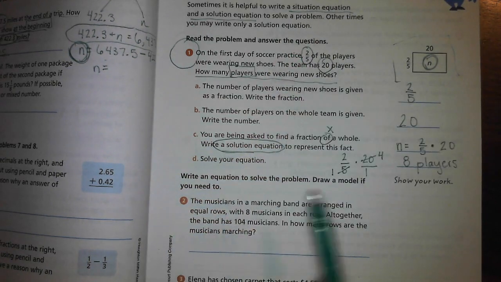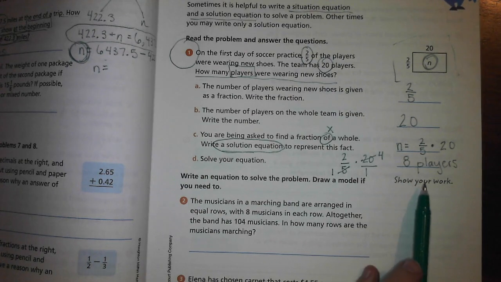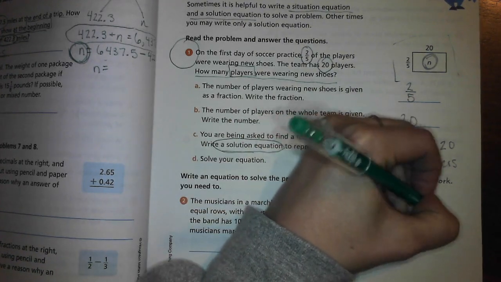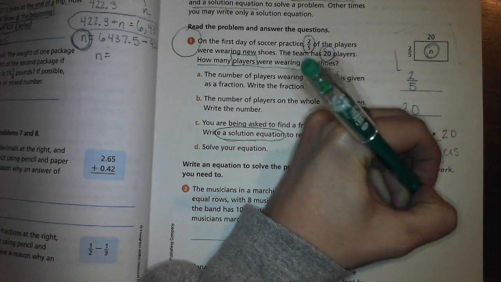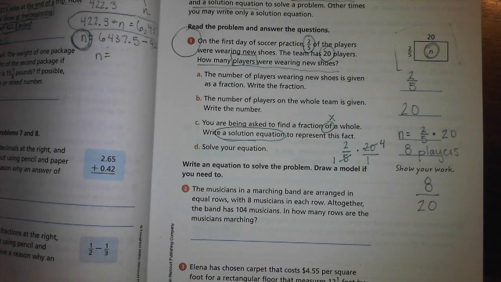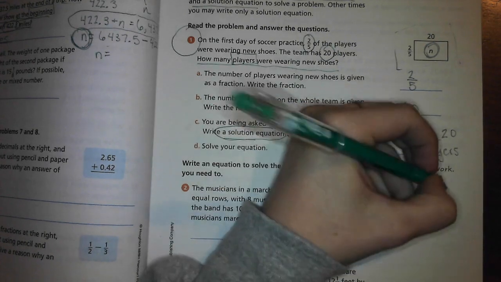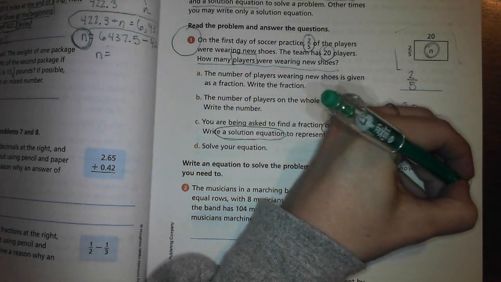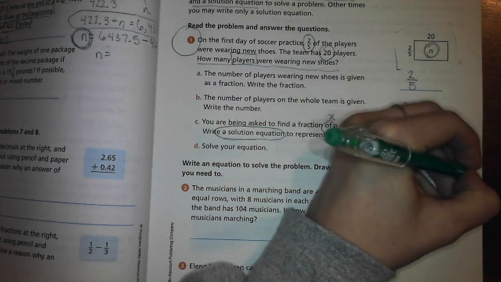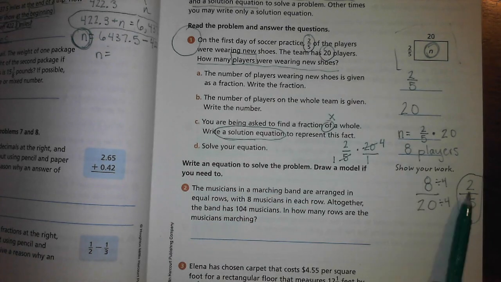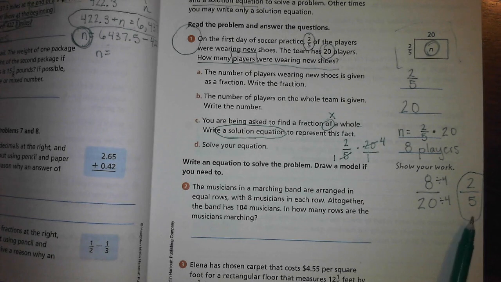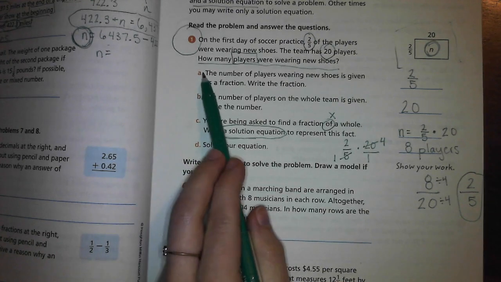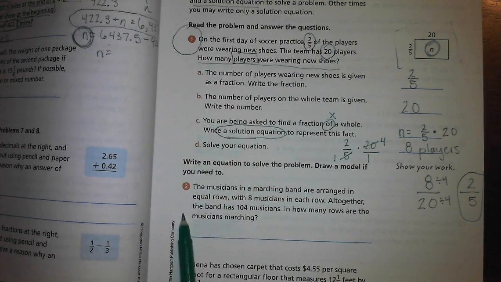So we found that 8 players out of 20 were wearing new shoes. I'm going to show you how to check your answer. We're saying 8 is our part out of the whole 20. Can we simplify this fraction? You betcha we can. Both of them can be divided by 4. 8 divided by 4 is 2. 20 divided by 4 is 5. So 8 is 2/5 of 20. Awesome. Hopefully you're seeing that this isn't too difficult. It's just turning your problem solving into steps for your brain, okay?